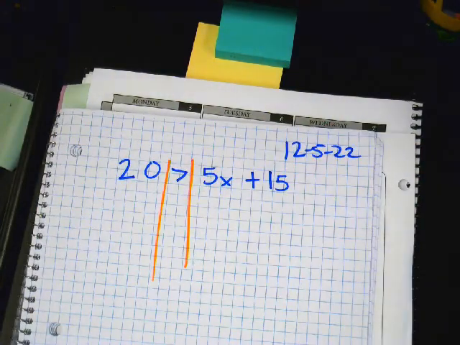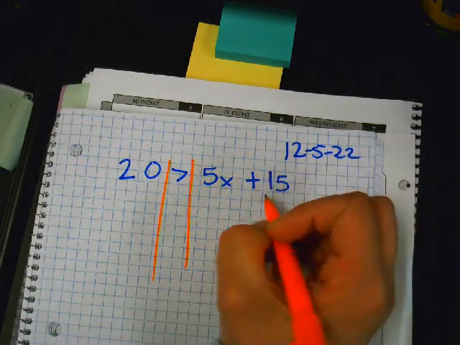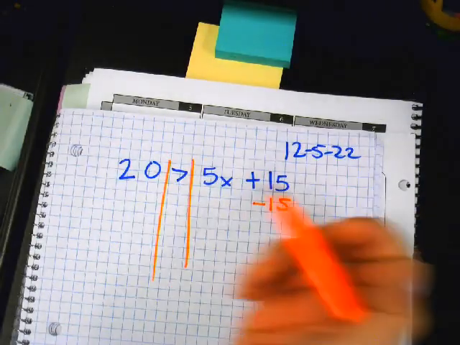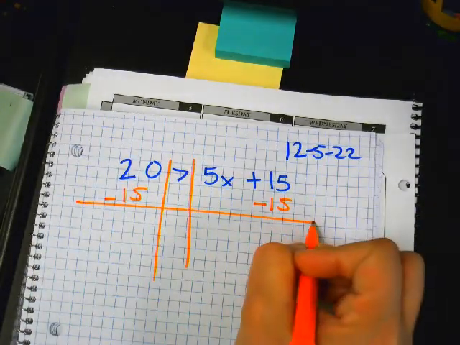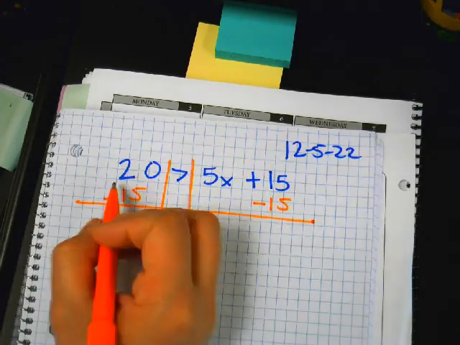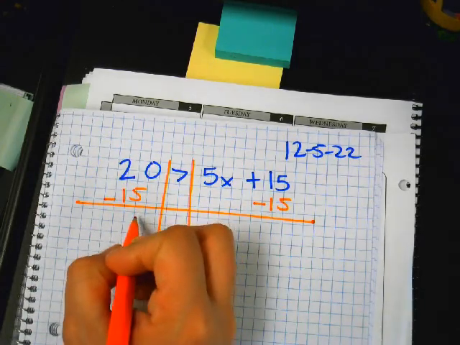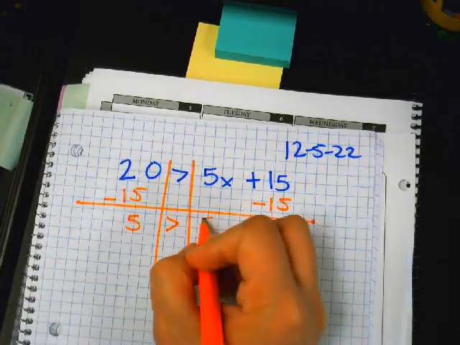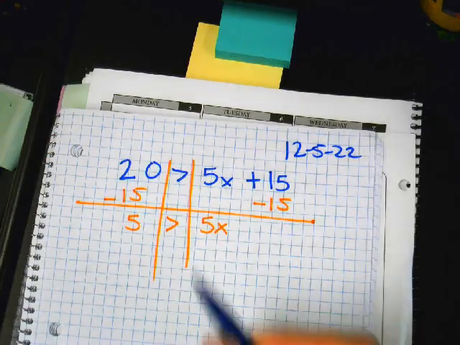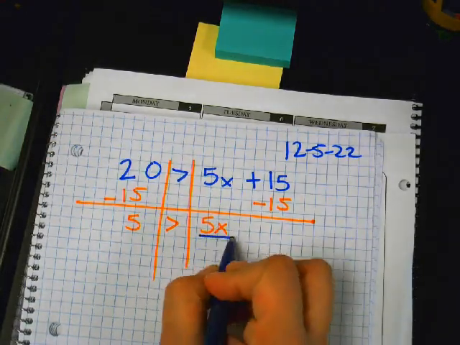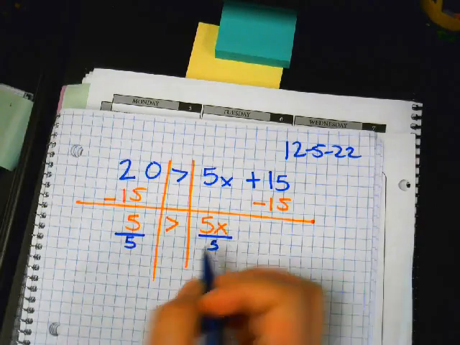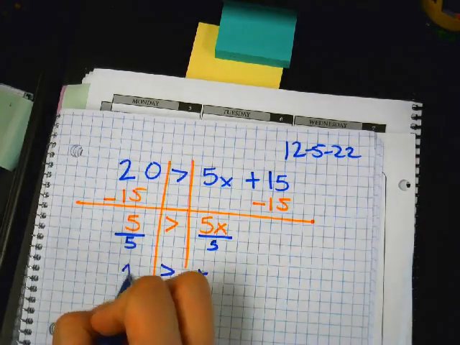First, you get rid of the 15 because it's so far away. So you have 5 and 15. Which one's a little bit further? 15. So you're going to subtract 15. Over here you do the math. 20 minus 15 is 5, greater than 5x. How do I break this up? Divide by 5, divide by 5. X is greater than 1.